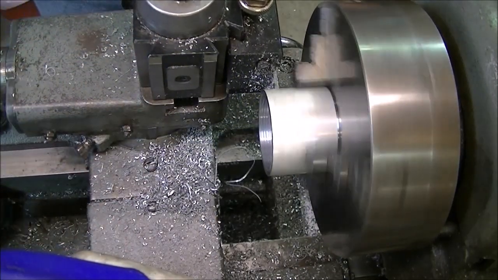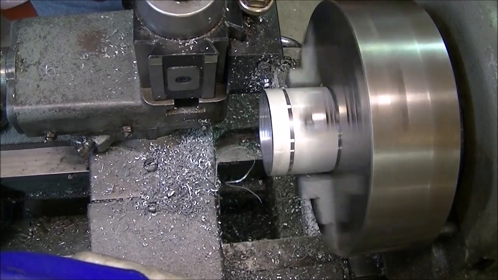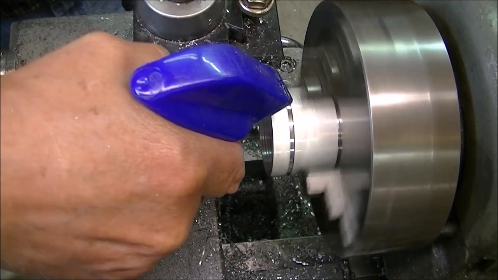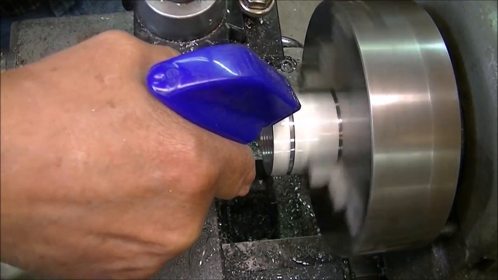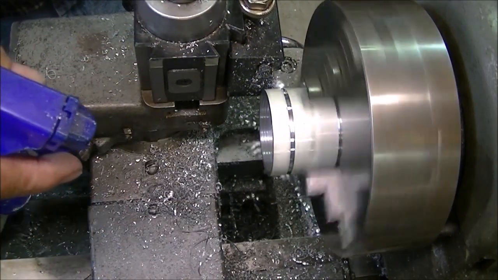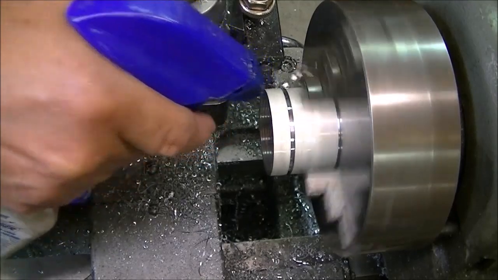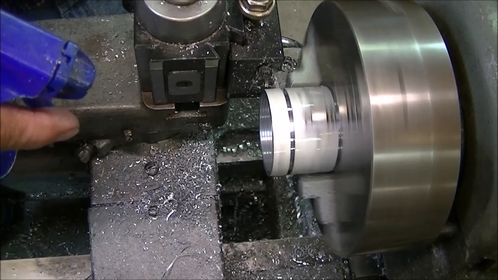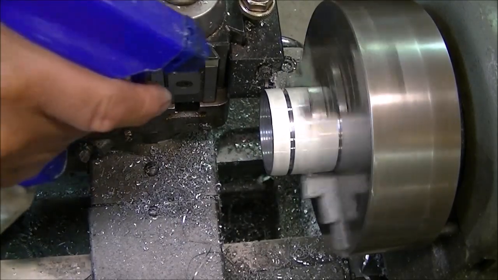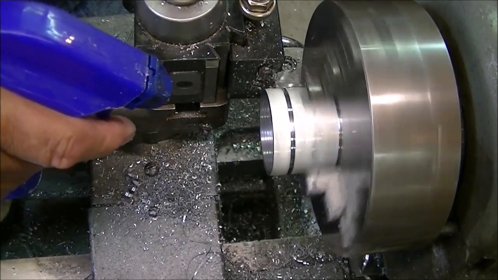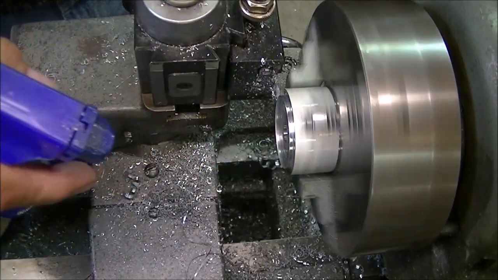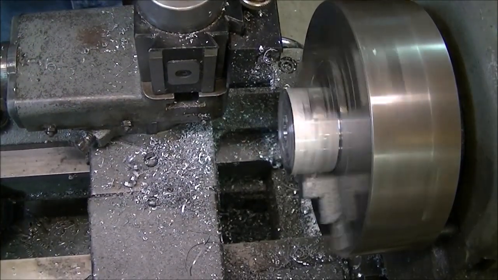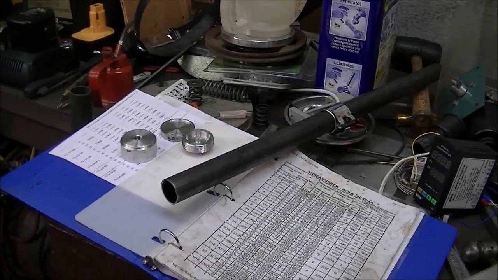We're about ready to move up to making the end to go inside the injector. Probably take a little bit to get this metal hot, but that'll be alright. We got a lot of electricity. Measured that pretty good, didn't it? Alright, we'll be back.